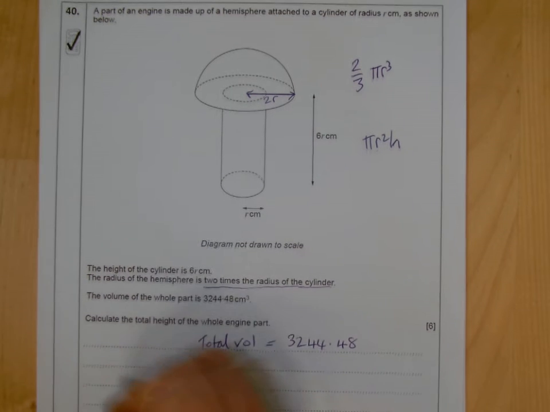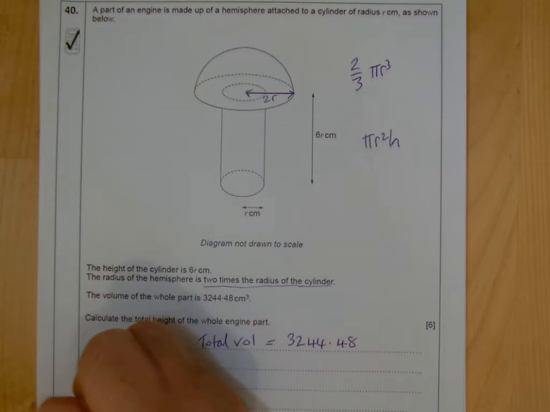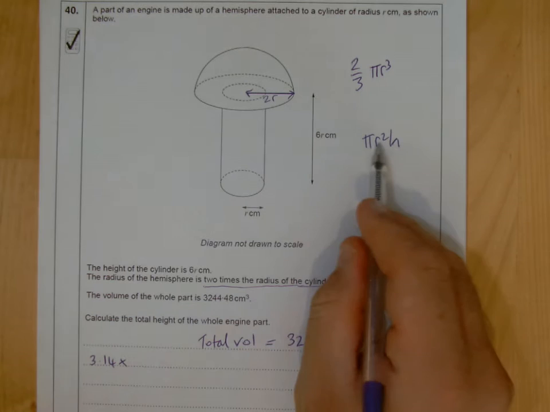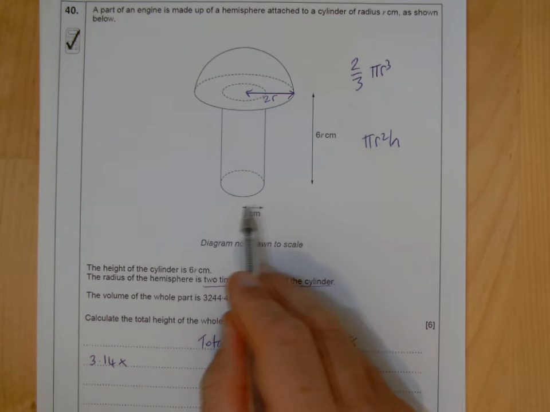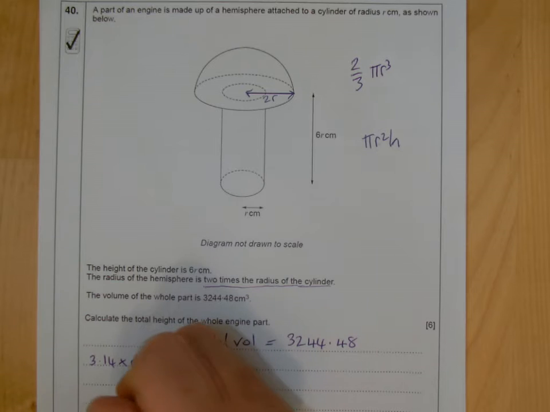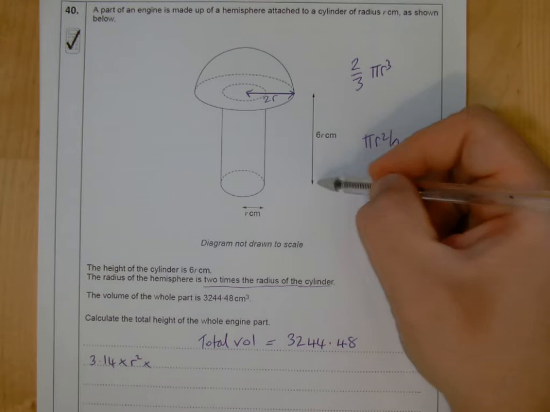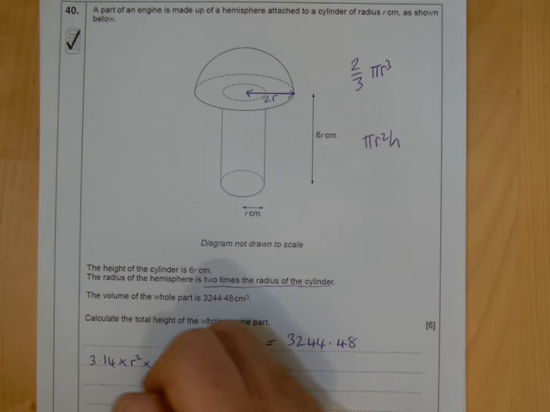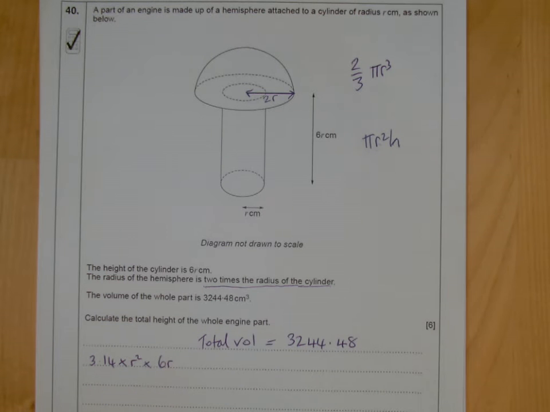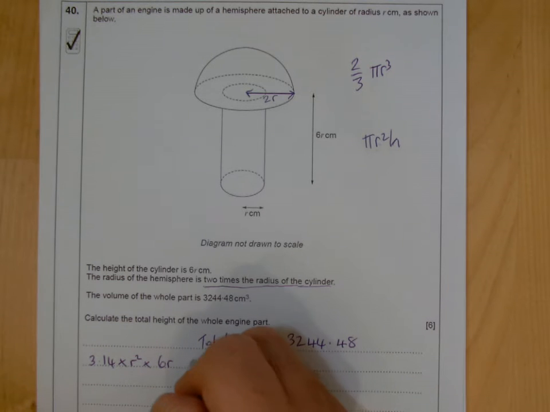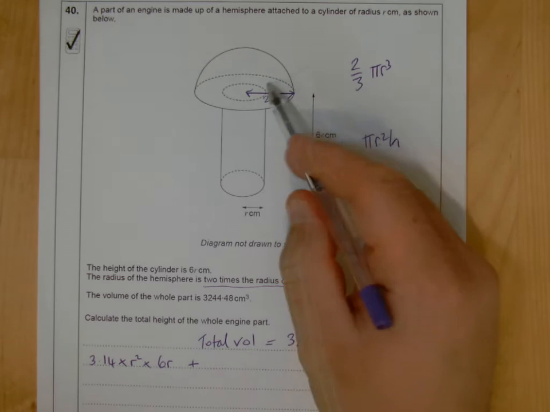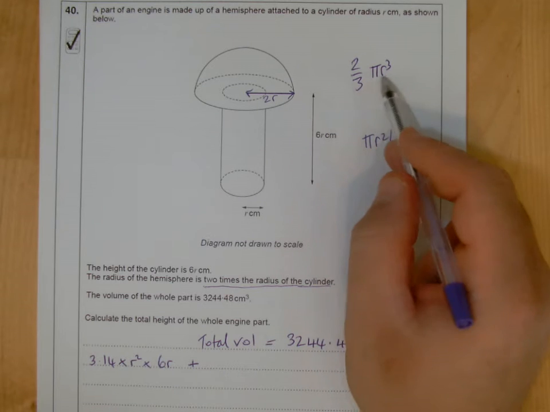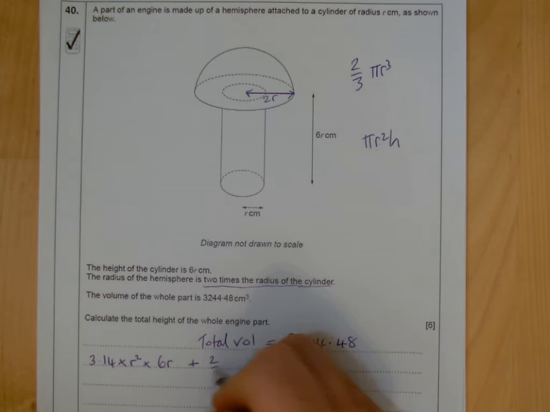So we'll have 3.14 times the radius squared, which is just r squared, isn't it? Times then the height, which is 6r. So that's easy enough there. When it comes to the hemisphere, because we can add on the hemisphere, we can use that formula 2/3 pi r cubed. We've got to be careful here.